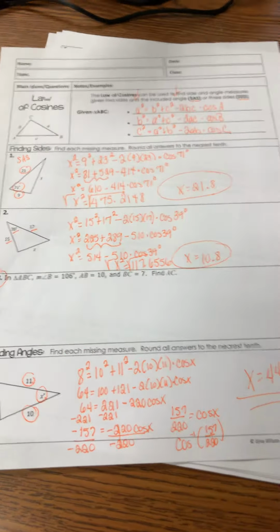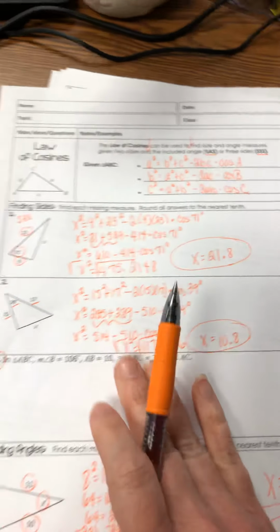So that is your law of cosines. Remember, it's only for side angle side and side side side. And everything is gravy from there.